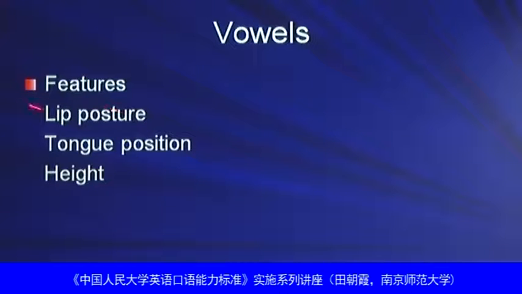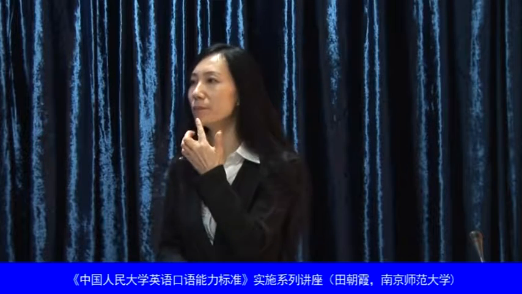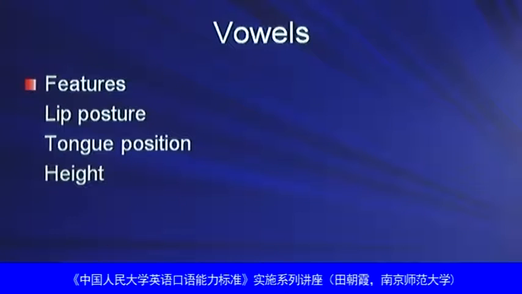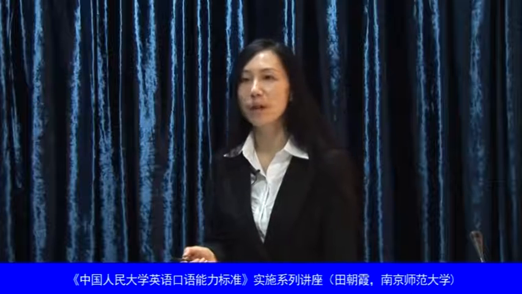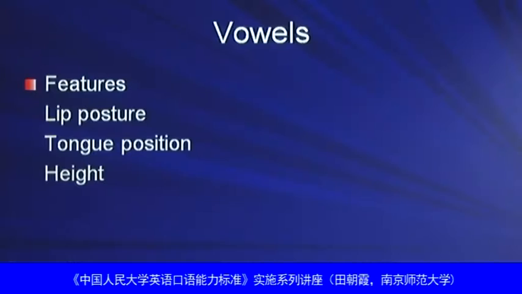First, we describe vowels in terms of lip posture, 唇形. Secondly, tongue position, 舌位. Thirdly, height, 高度, 谁的高度? Tongue.